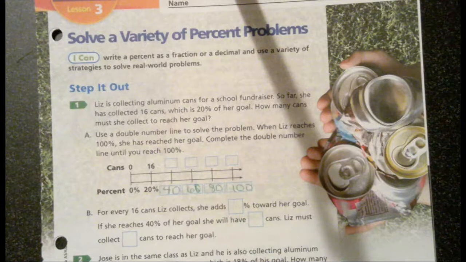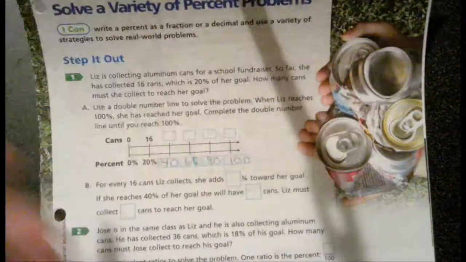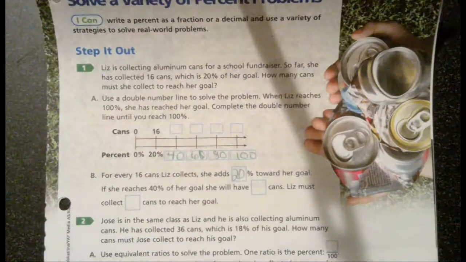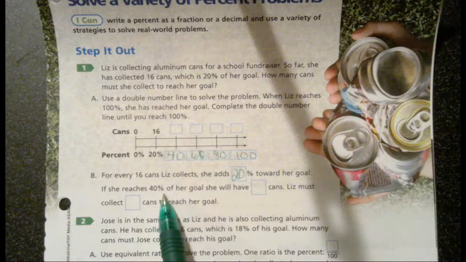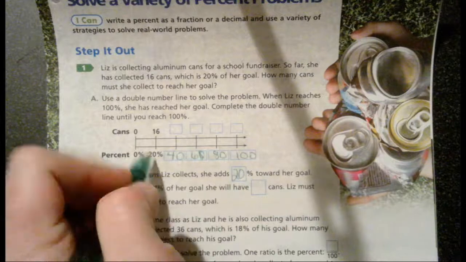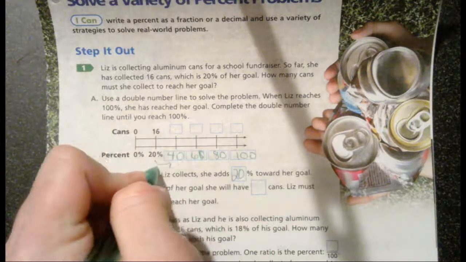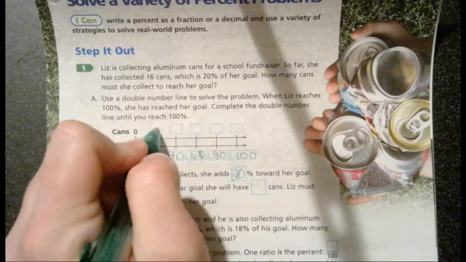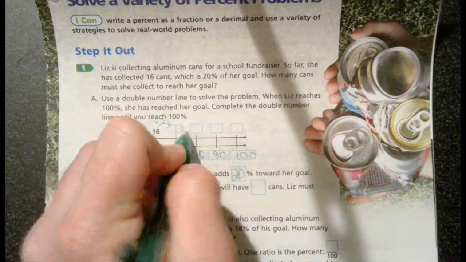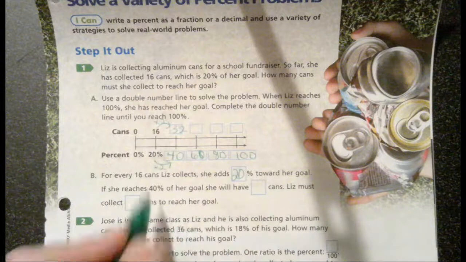I'm going to go with, she adds 20% to her goal for every 16 cans. So if she reaches 40% of her goal, she will have blank cans. Let's see. 20 times 2 equals 40. So 16 times 2 would equal 32. So to get 40% of her goal, she would have 32 cans.